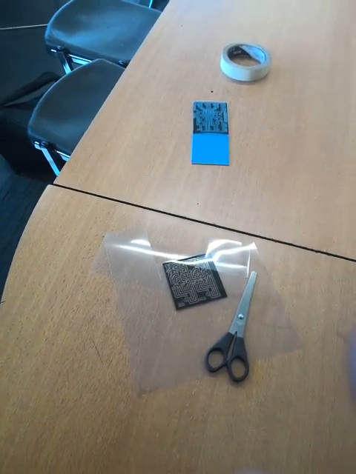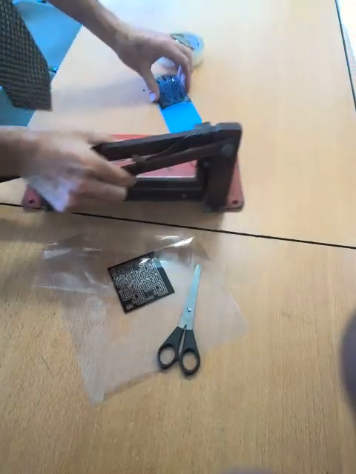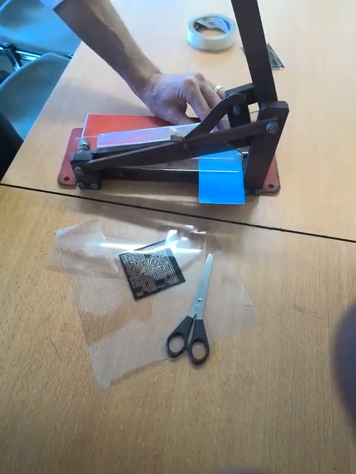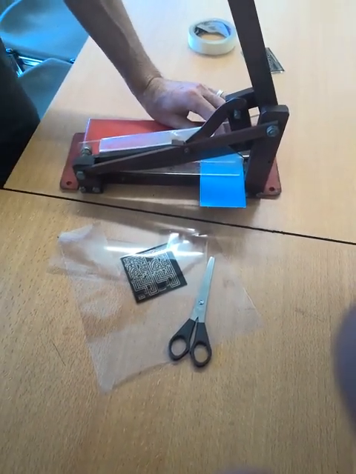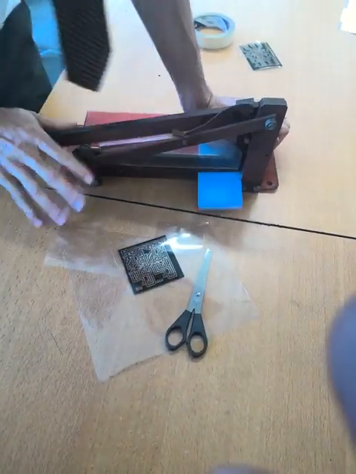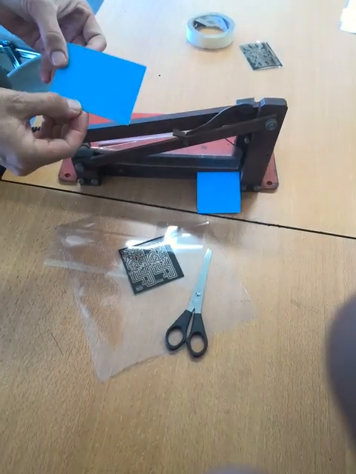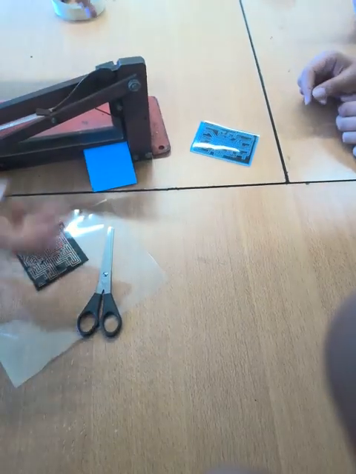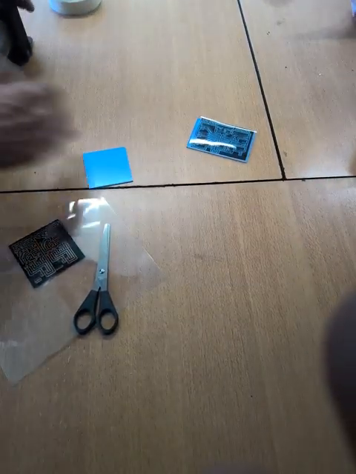I'm going to get our guillotine that we've used before. Can you stop singing, please? Okay, I'm going to put this into the guillotine so I can see where I'm cutting, and I'm going to chop down. And so now I've got a piece which is exactly the right one. Exactly, it's a really good size.